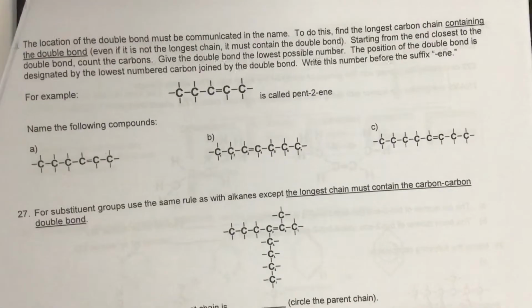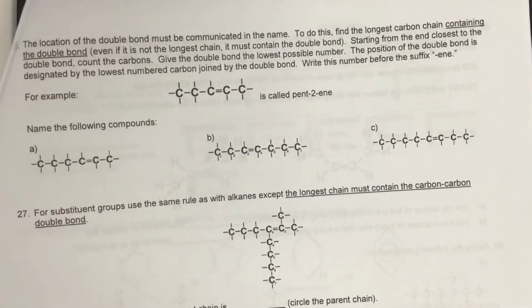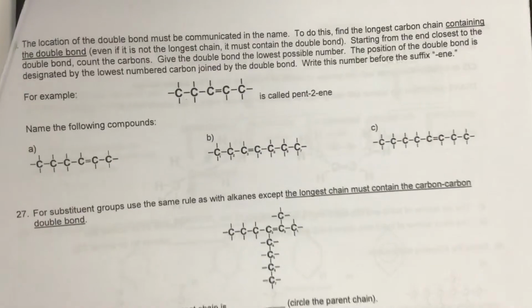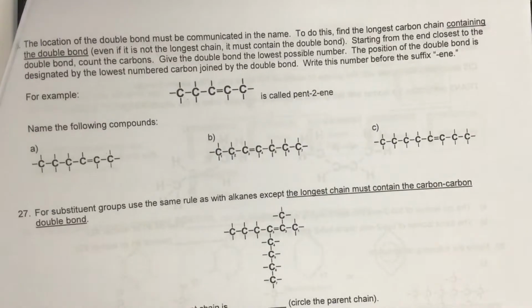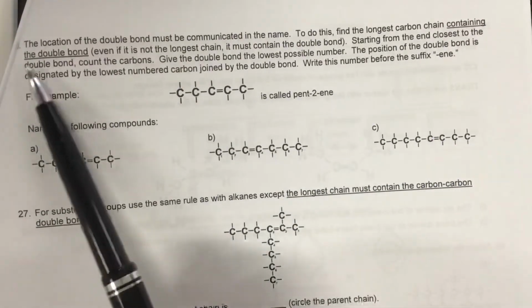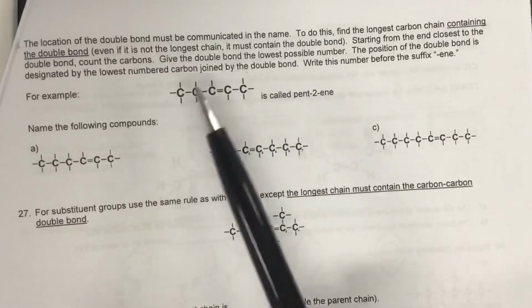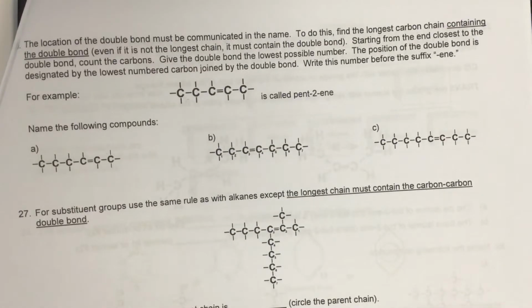So in some ways this becomes a little bit easier because for numbering, the double bond gets priority over any other attached groups. So it makes it a bit easier. So find the longest chain that gives the double bond the lowest possible number. The position of the double bond is designated by the lowest numbered carbon joined by the double bond. Write the number before the suffix "-ene".